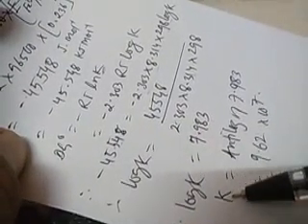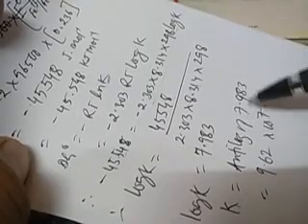We know therefore K is equal to antilog of 7.983. Antilog of 7 is 10 to the power 7, and antilog of 0.983 is 9.62.